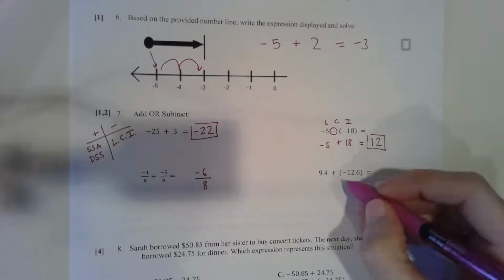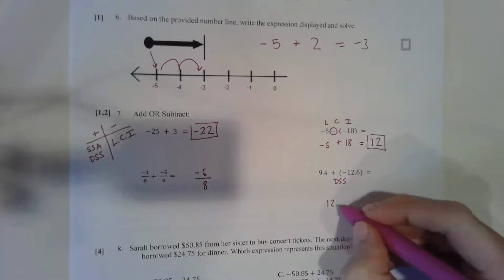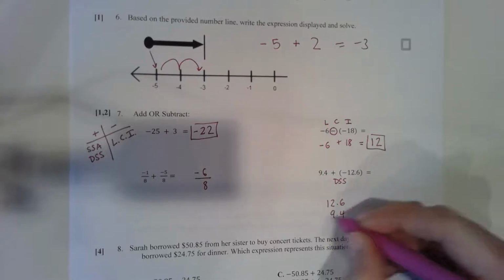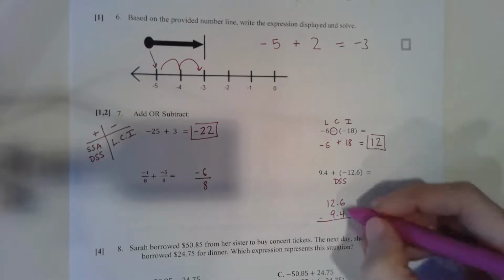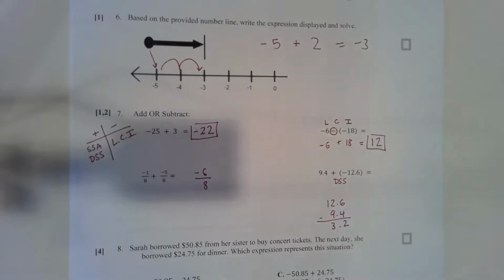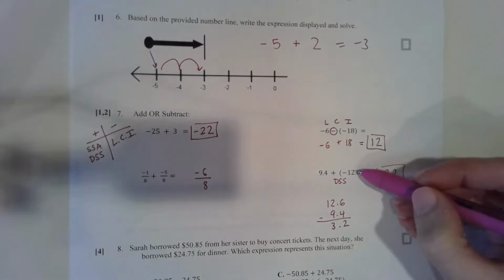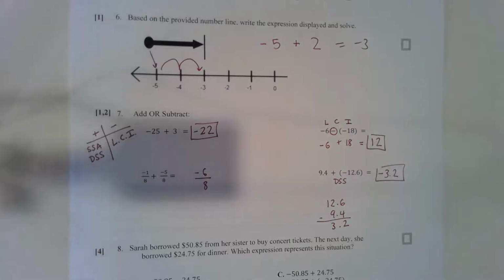These are different signs, so I'm going to have to subtract them. The 12 and 6/10 is larger than 9 and 4/10, so I'm going to subtract them in this order. And I get 3 and 2/10, but my final answer is going to be negative because 12 and 6/10 is a larger value than 9 and 4/10.